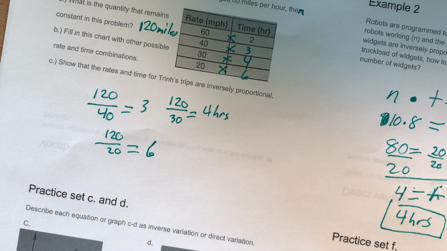Describe each equation on the graph, A, B, C. So I did C and D, which is a graph. You want to know if each equation or graph, which we're working with, has inverse variation or direct variation.